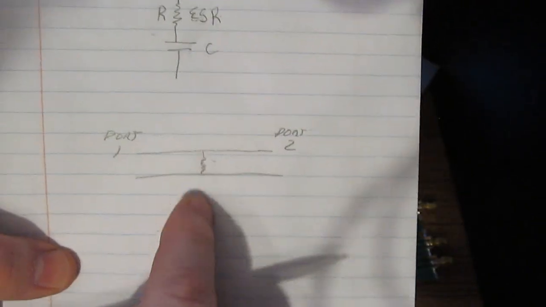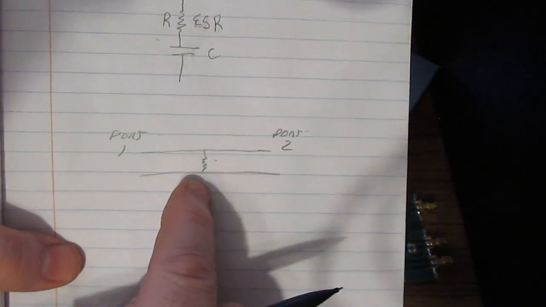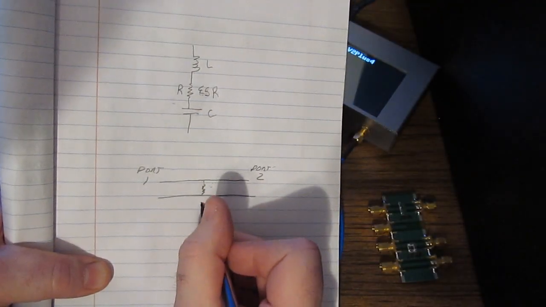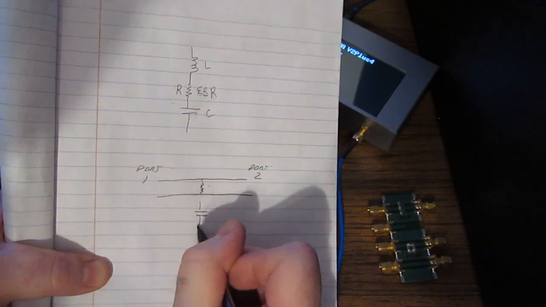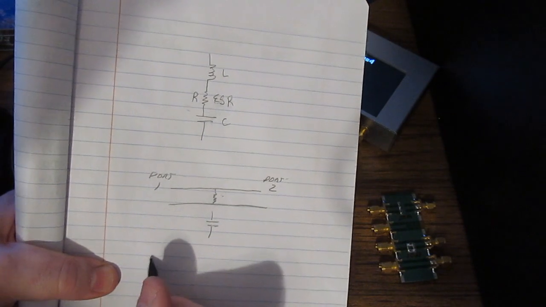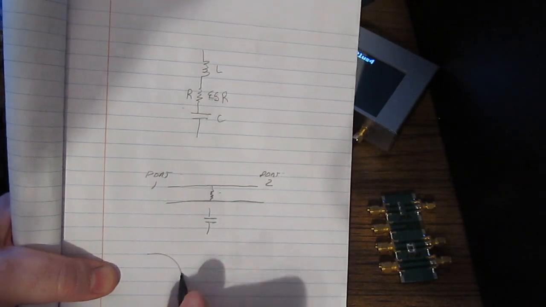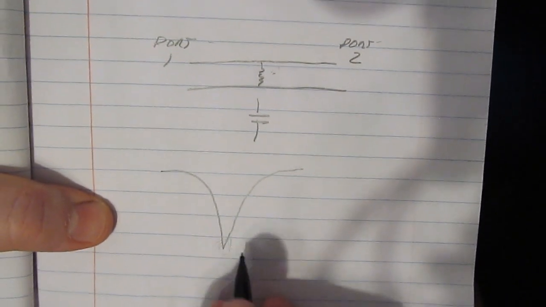So one way to make that measurement is to place our device between port 1 and port 2, but instead of placing it in series, we're going to place it in parallel. So this is called a shunt through measurement. You can imagine if our load here happens to be a capacitor, this capacitor is going to have a resonant point. So if we're plotting the transmission, it's going to look something like this, and this dip is going to happen at the resonance.